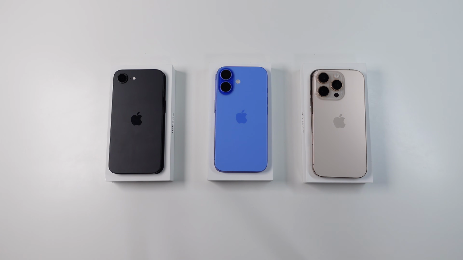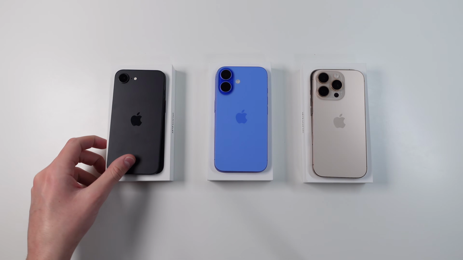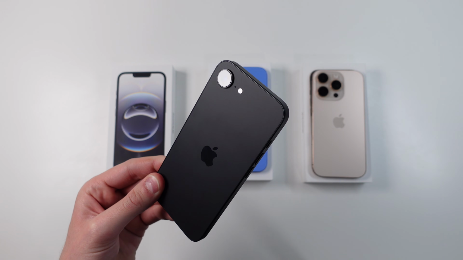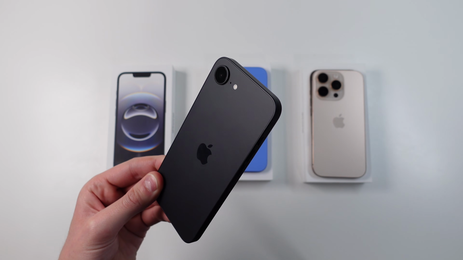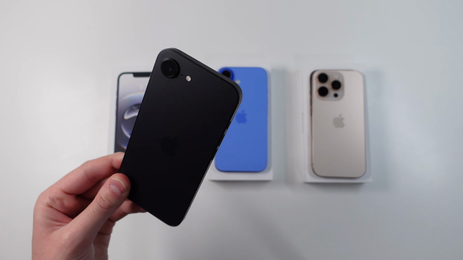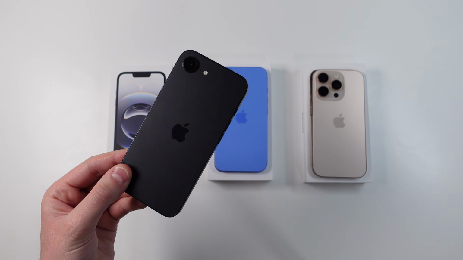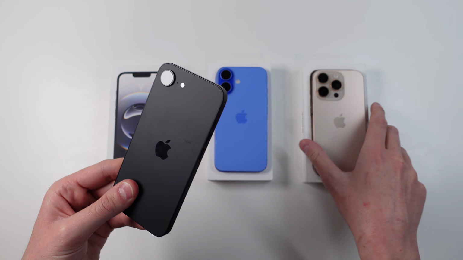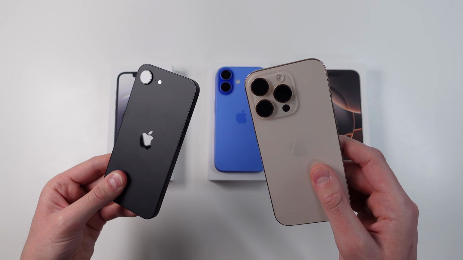Another small tidbit about these cameras, in particular with the iPhone 16e, is the sensor size. So like I said, even though it's a 48 megapixel sensor, it is a very small sensor. And some information has come out that in fact, Apple is using the exact same sensor on this main lens as the ultra-wide on the iPhone 16 Pro.